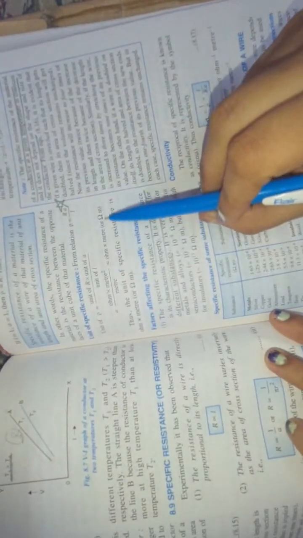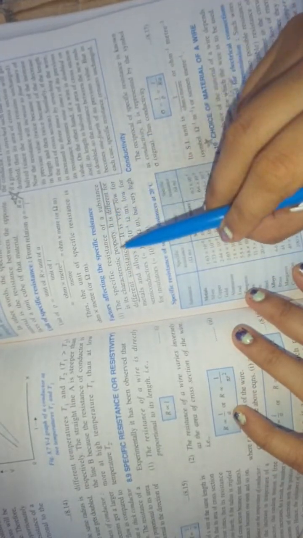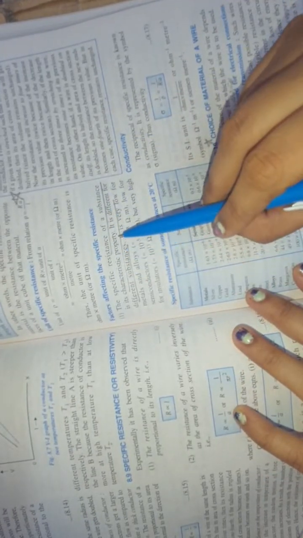And just now we found the unit of this term also, which was ohm meter. And I told you that it depends only on the characteristic property, meaning it will only depend on the kind of material that you are taking, and it is not going to depend on the length, breadth or whatnot. Now, yesterday we did that the reciprocal of resistance is conductance.